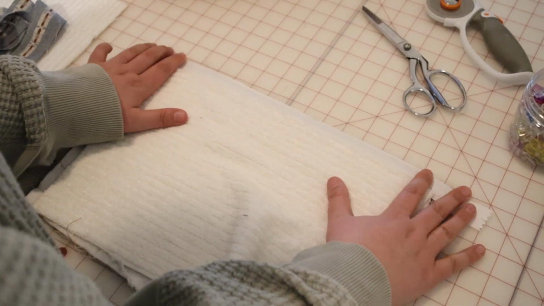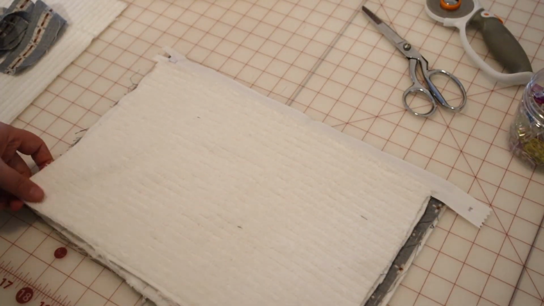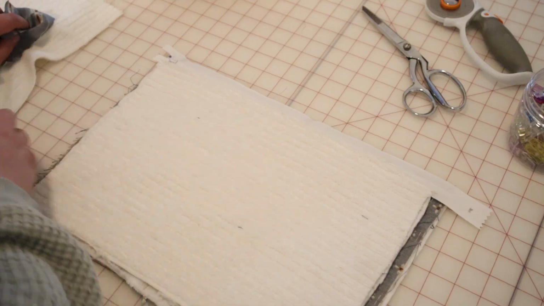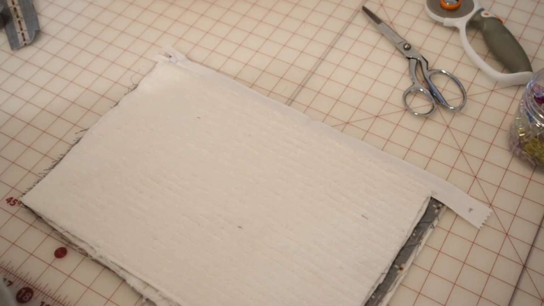So you'll notice I have an overhang on my right side. That's just because I cut wrong. So just ignore it. You won't see it on yours as long as you cut correctly.